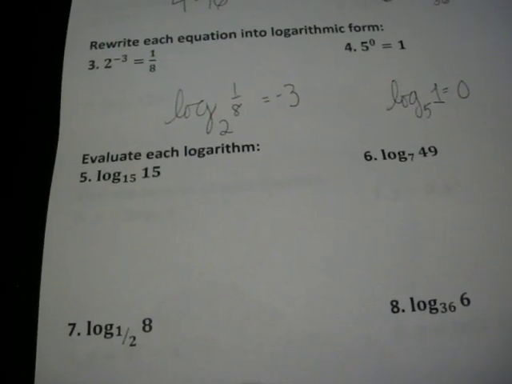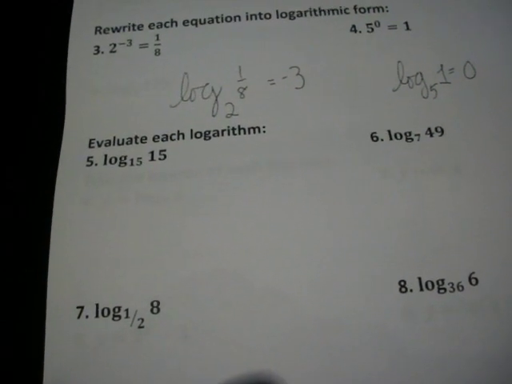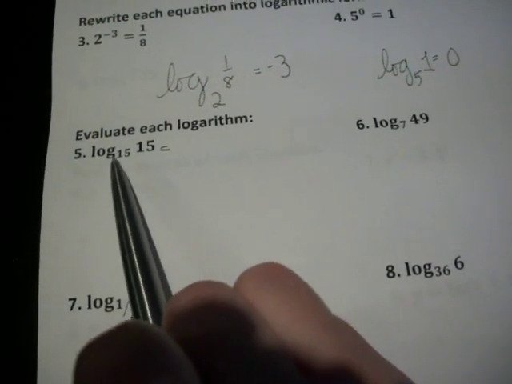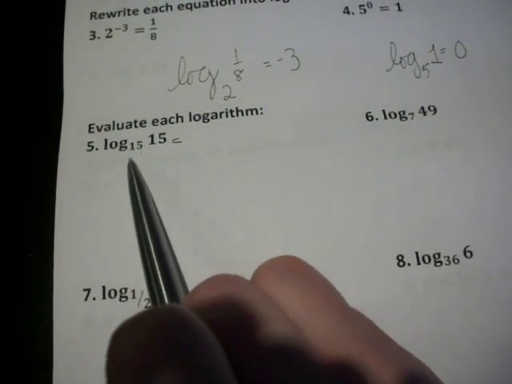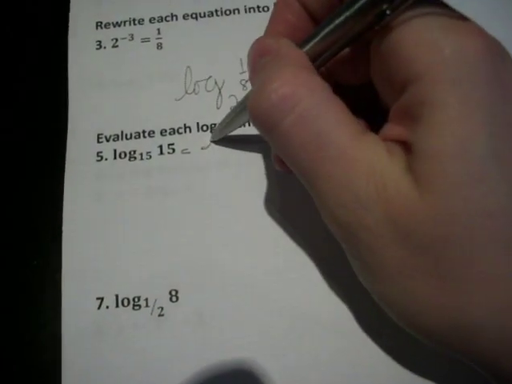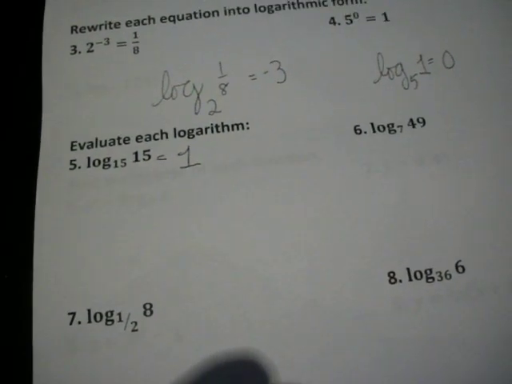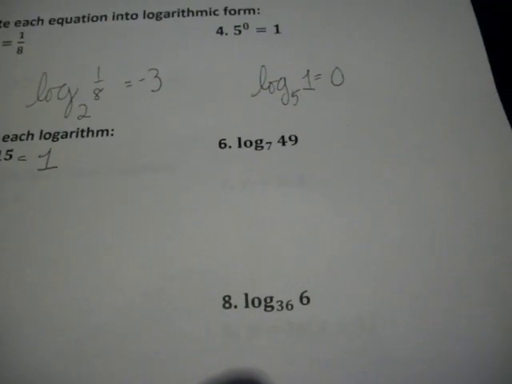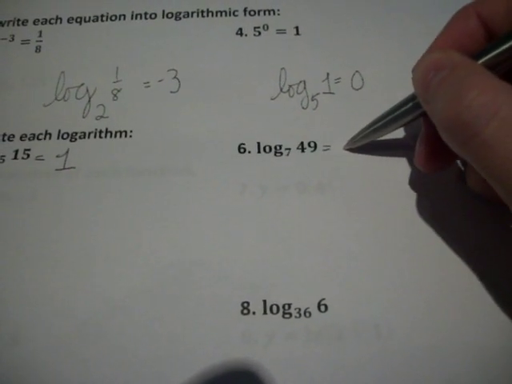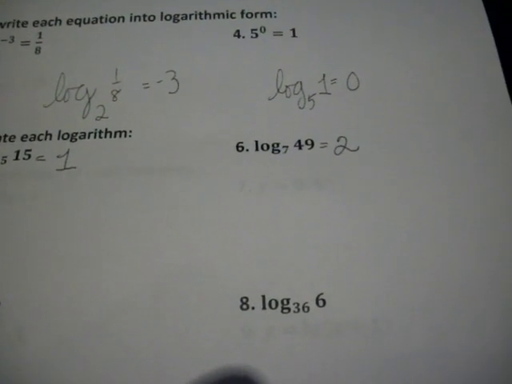Evaluate each logarithm. Here what we're looking for is what exponent would take me from 15 to 15. So 15 to what power equals 15? Well, 15 to the first power. Log base 7 of 49: 7 to what power is 49? Well, 7 squared is 49.